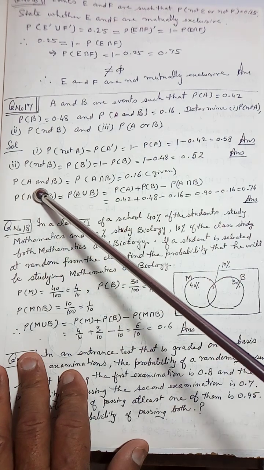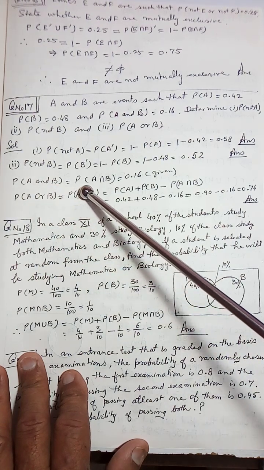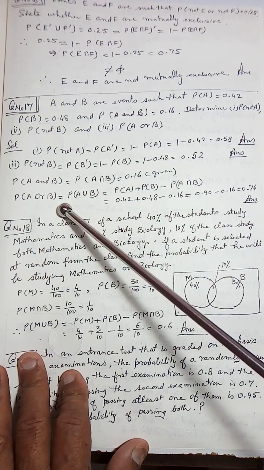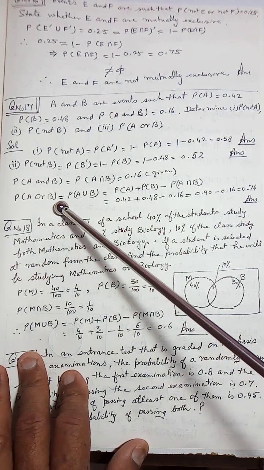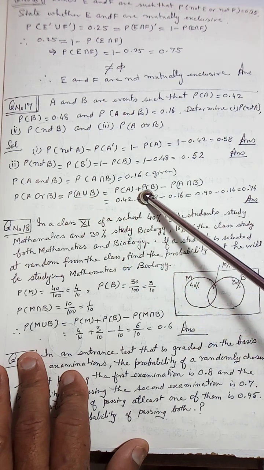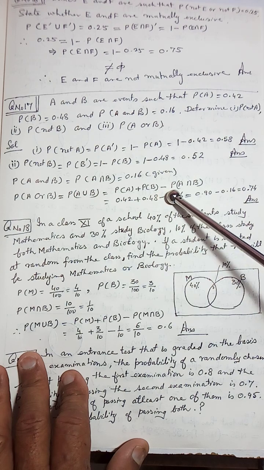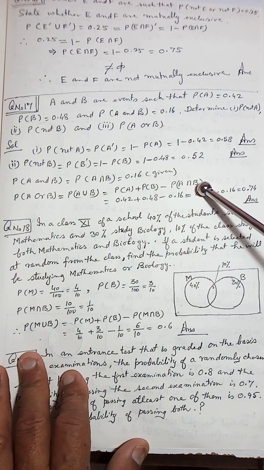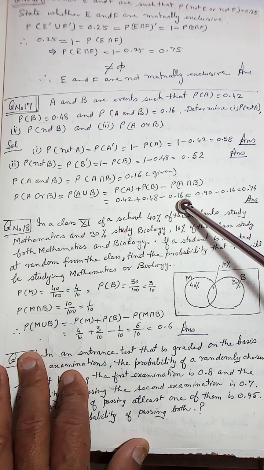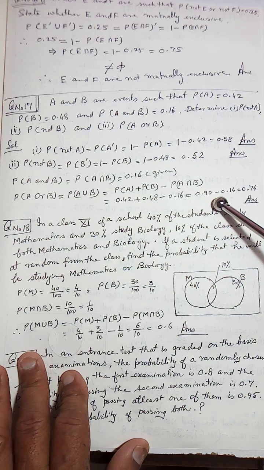Now probability of A and B, that is probability of A intersection B, is given, that is 0.16. So probability of A or B, that will be equal to probability of A union B, and it will be equal to probability of A plus probability of B minus probability of A intersection B. So 0.42 plus 0.48 minus 0.16 will be equal to 0.90 minus 0.16, and it is equal to 0.74, and this will be the answer.